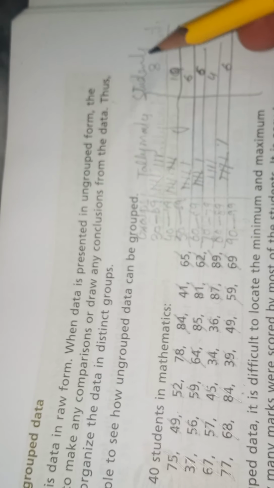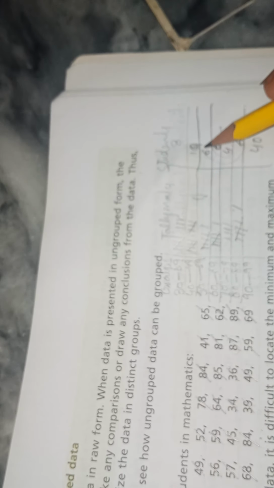Now we have to count that the sum of all these numbers should be 40. 10 plus 10 and 10, 20 plus 8, 30, and 8, 38. Here we have done the fold of 2 numbers, so this sum is equal to 40. 10, 18, 18, then 6, we have 24 plus 6, 30, 30 plus this 10, 40.